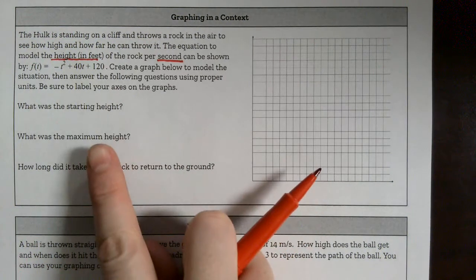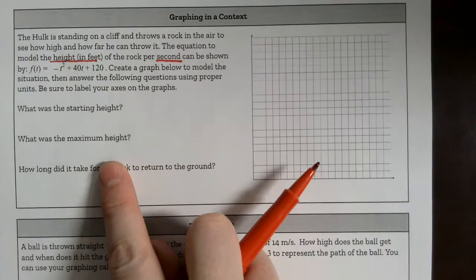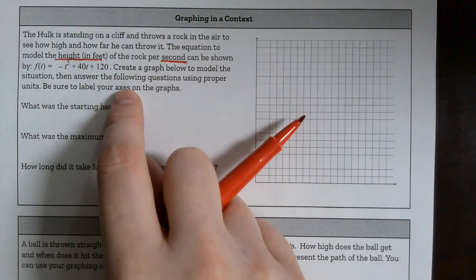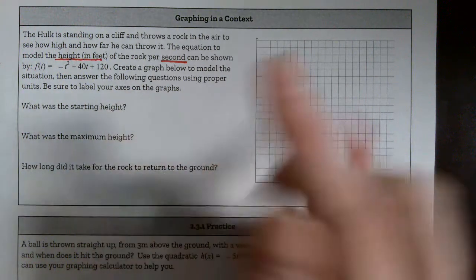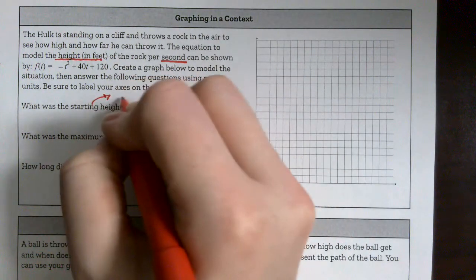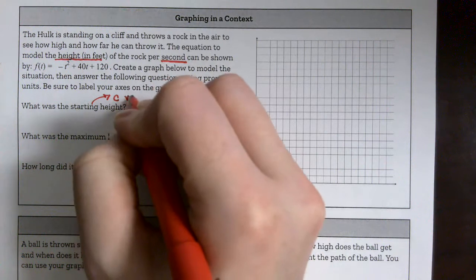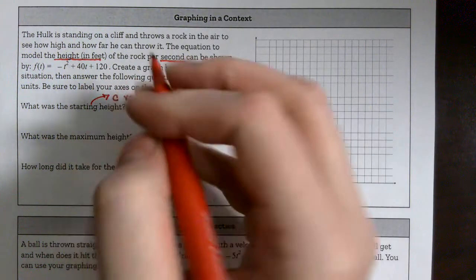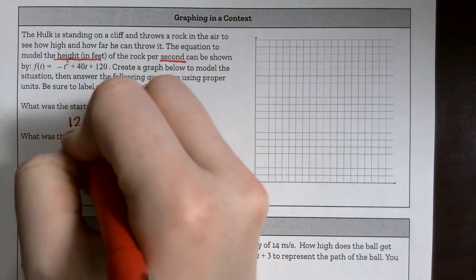So the first thing it asks is, what is the starting height? And I can find that from the equation before I even graph anything because our starting height is always our C value. So whenever it asks for where something starts, it's always your C value. So in this case, our starting height was 120 feet.